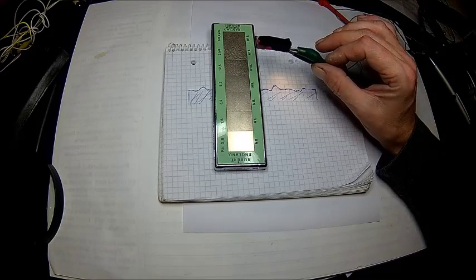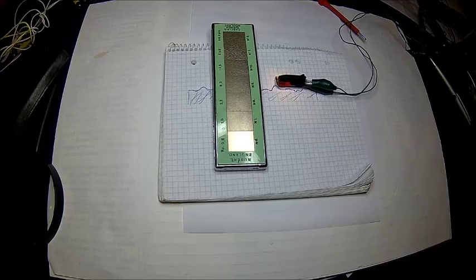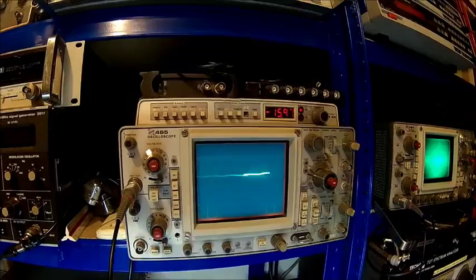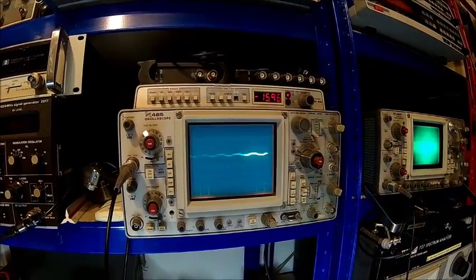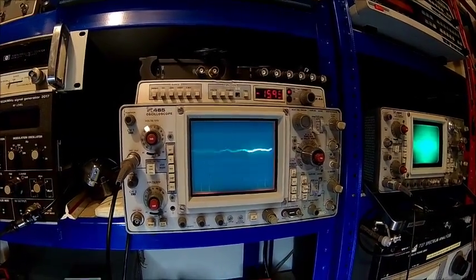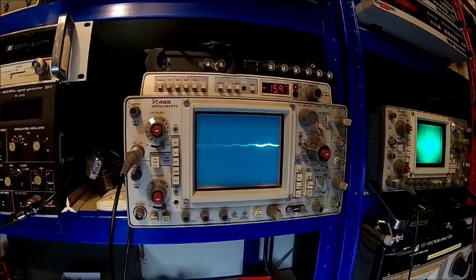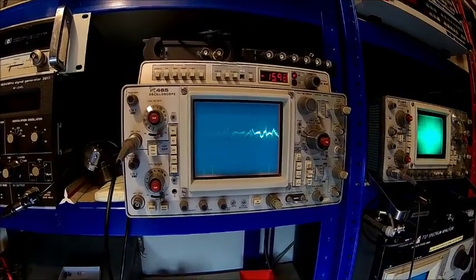And if I take the camera out of the tripod here, I don't know how good that's visible. That is 0.8 micrometers. That was 1.6. That's 3.2.